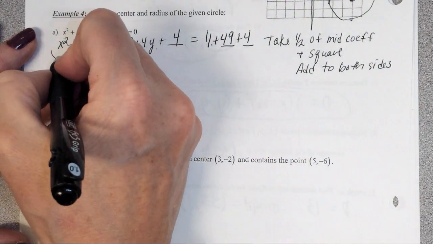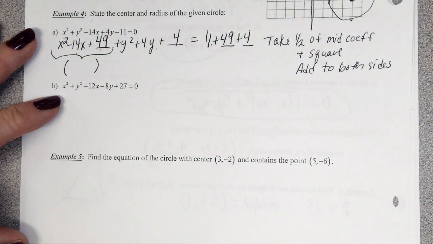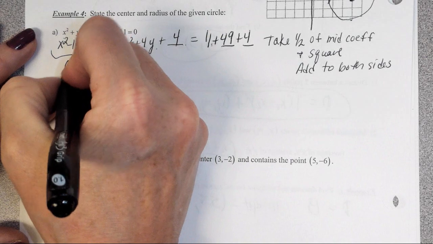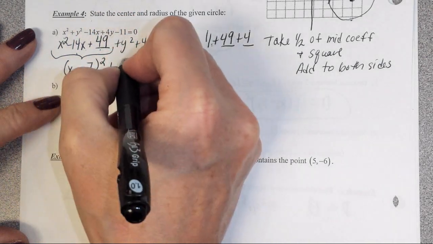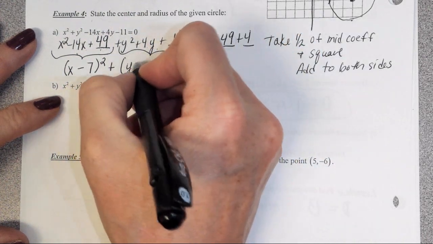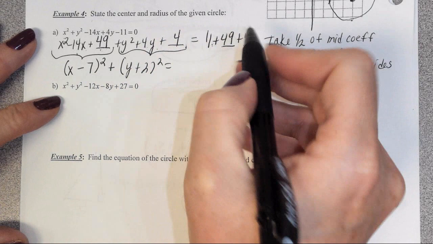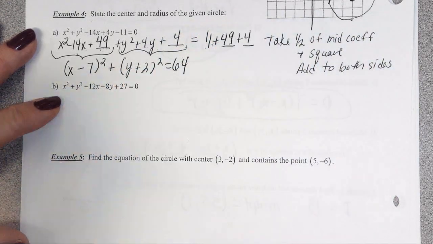So now I want to factor this. Do you know how that factors? X minus 7 squared. Right. And how does this factor? Y plus 2 squared. And then 11 and 49 is 60, plus 4 is 64.